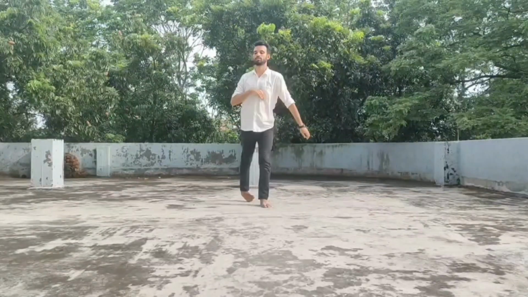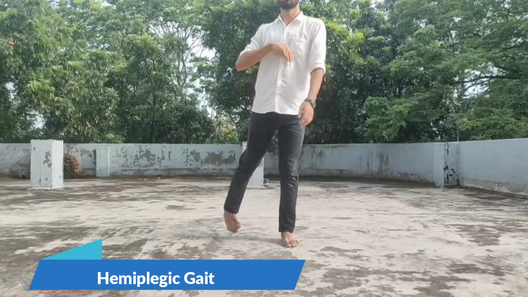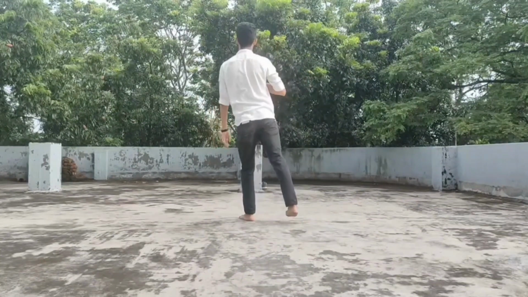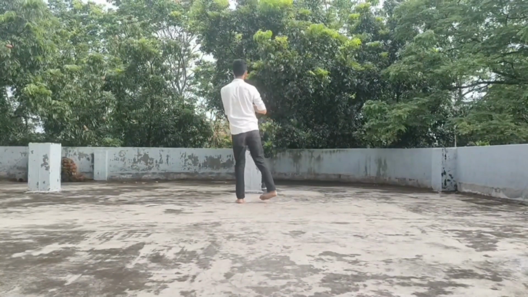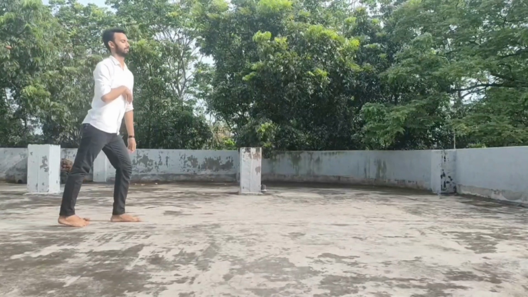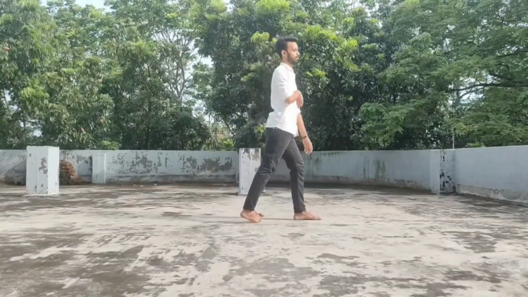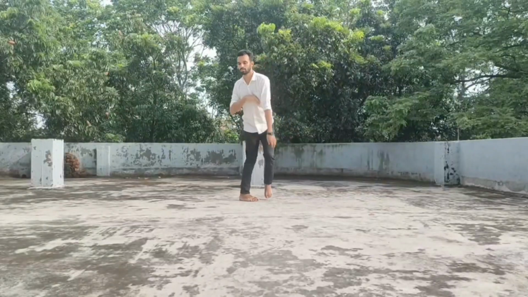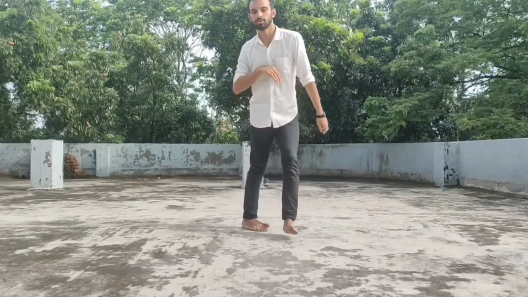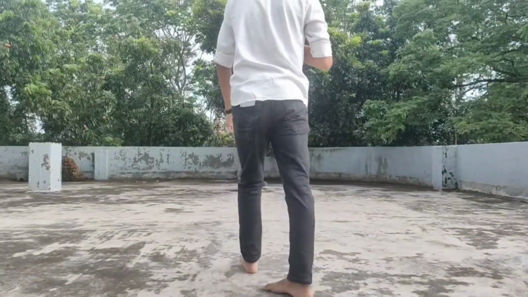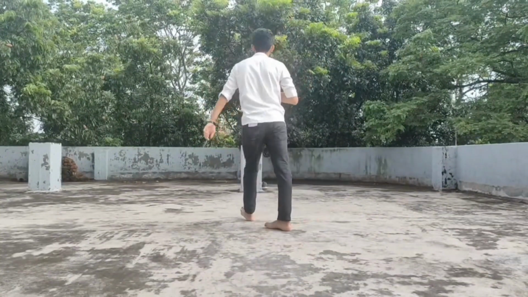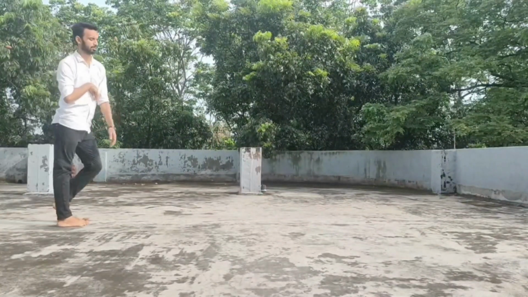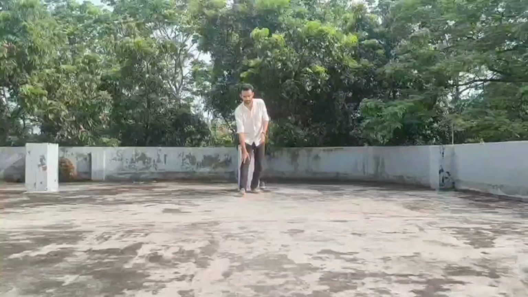Hemiplegic gait. This type of patient you can see anywhere, anytime. This mostly happens in our country due to stroke. When one side of the patient is paralyzed by stroke, the hip is in extension, adduction and medial rotation, the knee is always in extension, and the ankle works like a drop foot with plantar flexion and inversion. It happens in both stance phase and swing phase, and it is also known as circumduction gait.